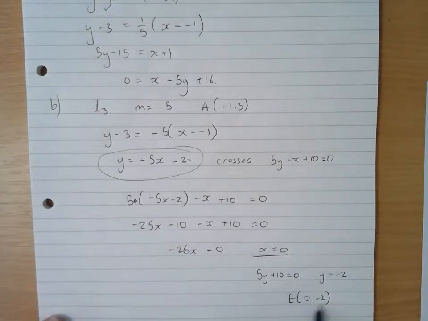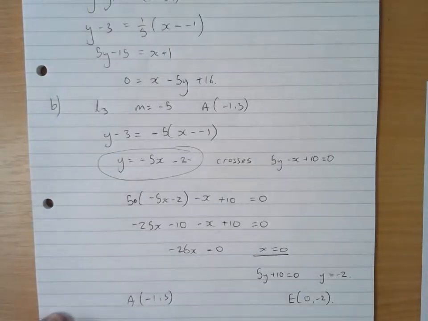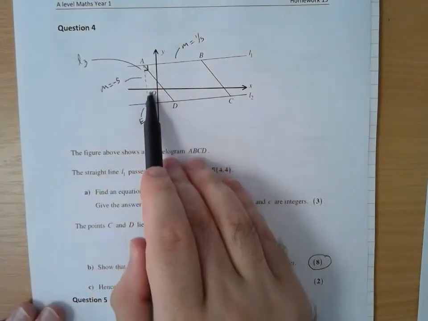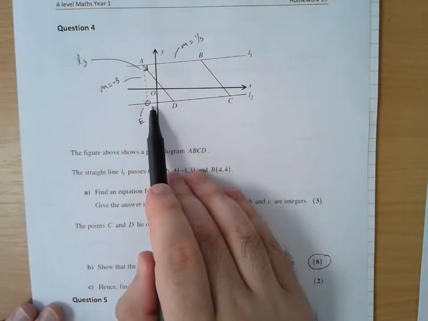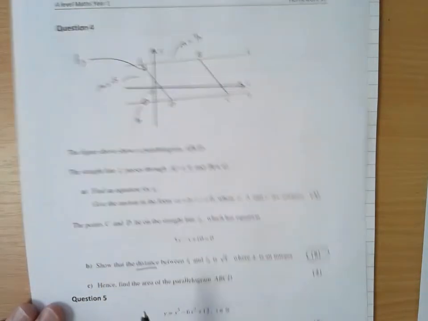Once we've got this, and we've got our point A, minus 1, 3, all we need to do is find the distance. Because we looked on here, E is the point that's perpendicular to A. So we need the distance from A to E. That will give us our distance.